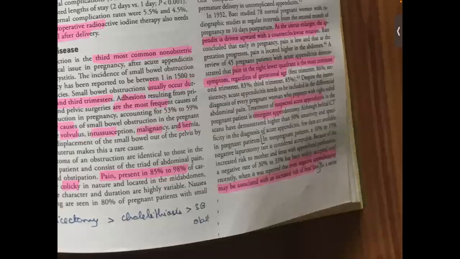In non-pregnant patients, a 10 to 15% negative laparotomy rate is considered acceptable. Because of the increased risk of maternal and fetal harm from appendiceal perforation, a negative appendicectomy rate of 30 to 33% can be acceptable. So in non-pregnant, we should not have a negative appendicectomy. But if it is a pregnant patient, even a negative appendicectomy rate up to 33% is acceptable because it is very bad if it gets perforated. So it is better to operate. Even negative appendicectomy may be associated with increased risk of fetal loss, but still it is better to have a clear-cut diagnosis.